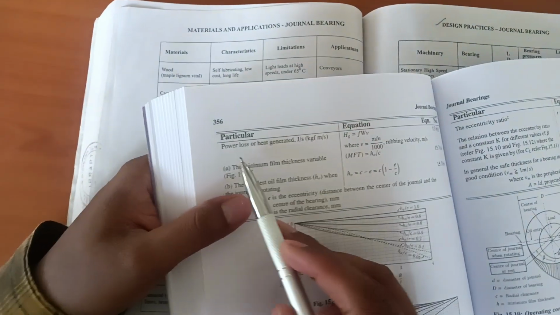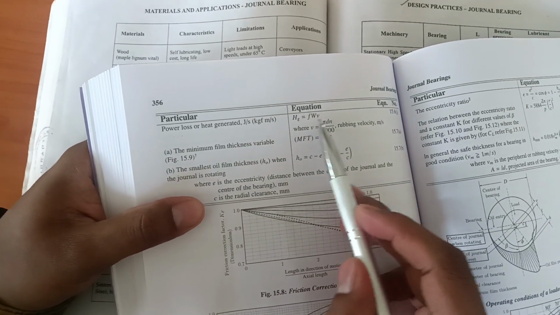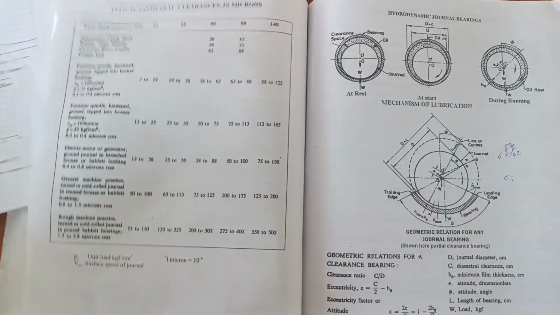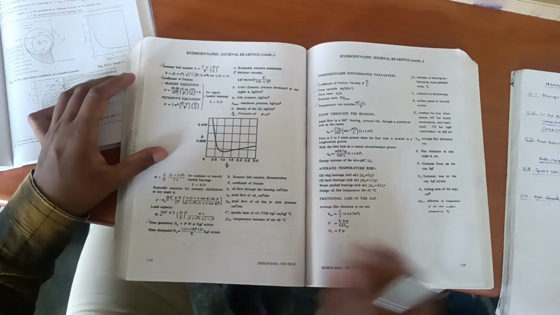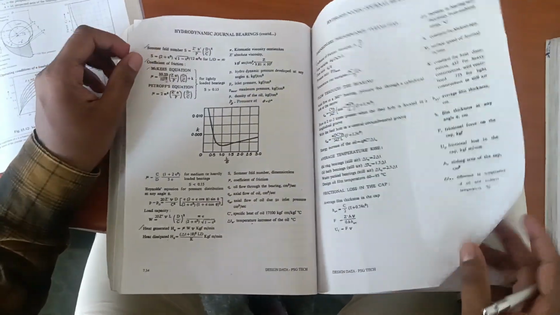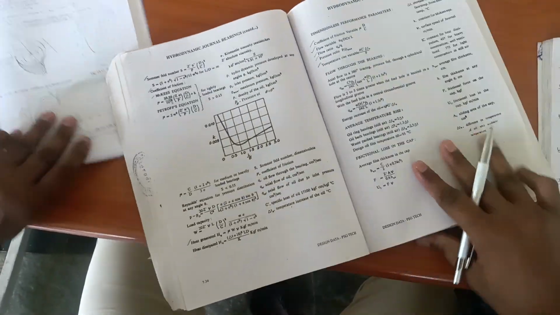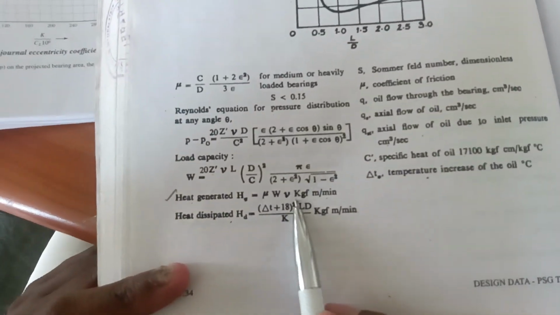And also sometimes they may ask to find out the power loss or heat generated. That formula is H is equal to f W V, where f is the coefficient of friction. The same formula is also available in the PSG data book, that is mu W V. This is the heat generated formula. Heat generated H is equal to mu W V.